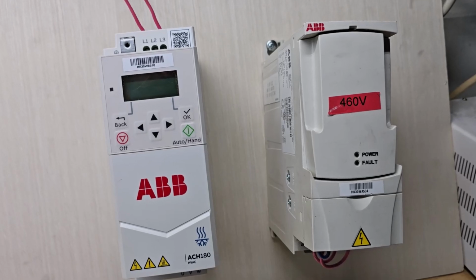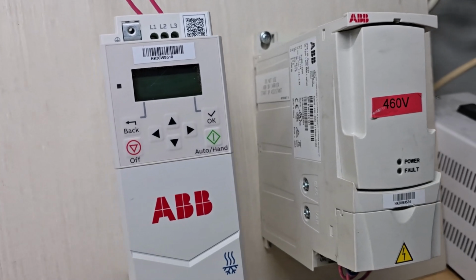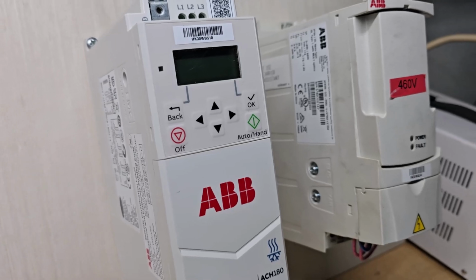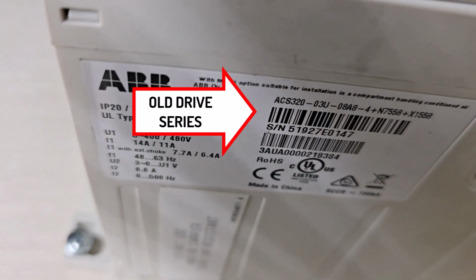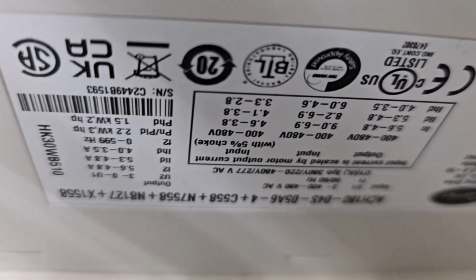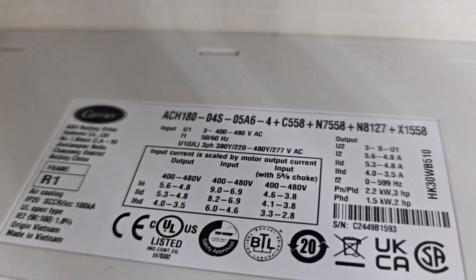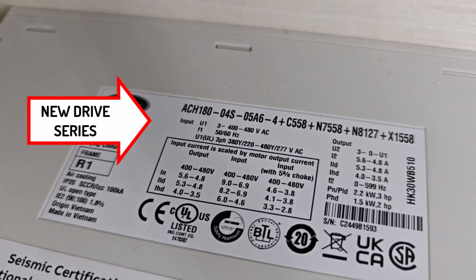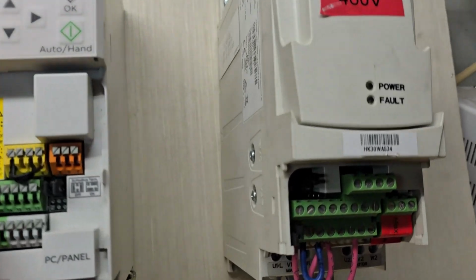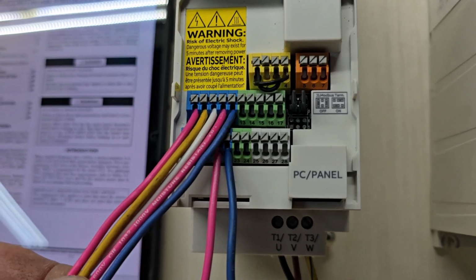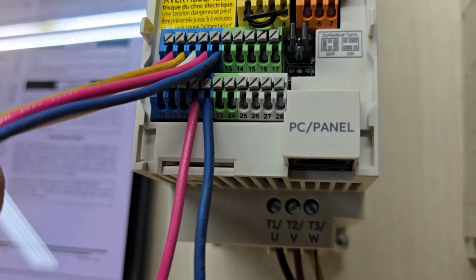This is a walkthrough on how to program a new ABB ACH180 variable frequency drive. There are some differences from the now obsolete ABB ACS320 drive to the new ACH180 drive. Note that the wiring terminal numbers have changed.